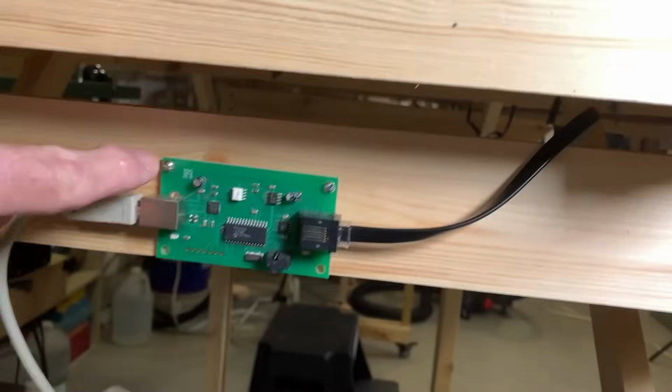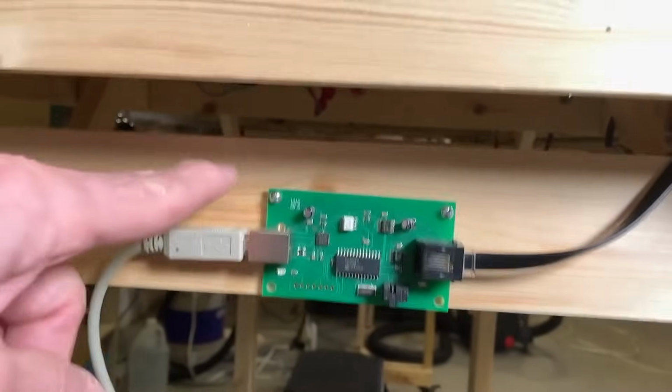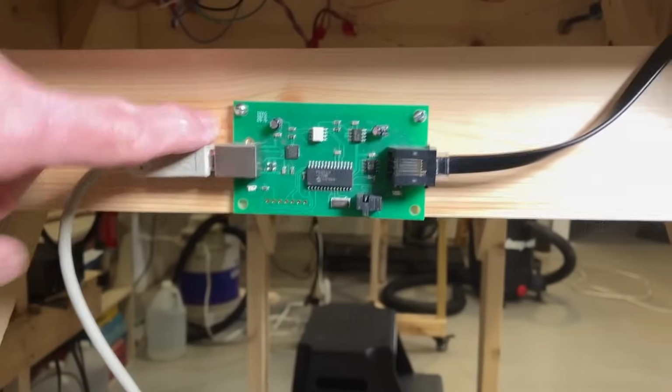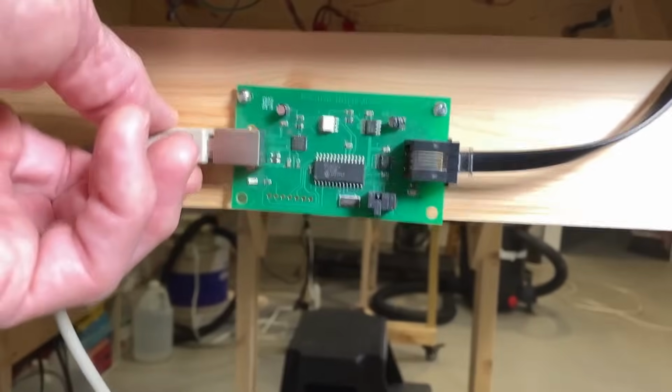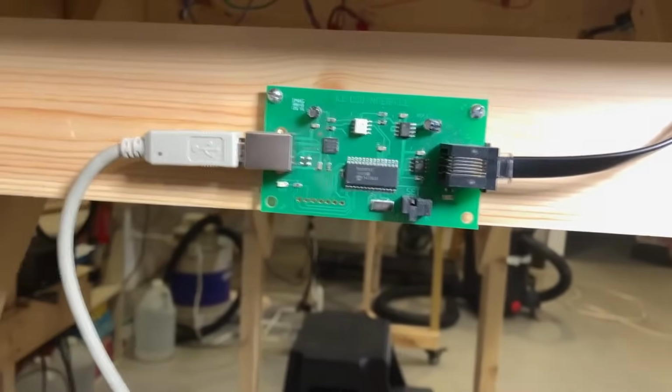They do provide these holes in the corners of the circuit board so that you can attach it to a board under your layout or whatever. One thing, do not screw it in too tightly because you can crack the board. So you just want it to be able to hang there freely.